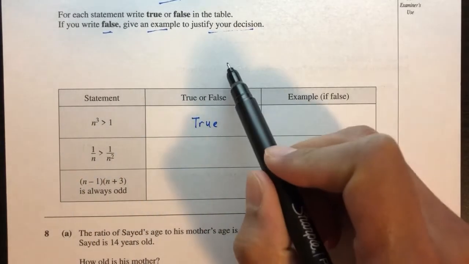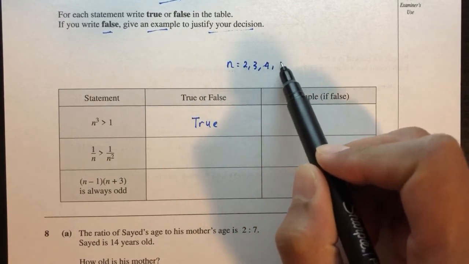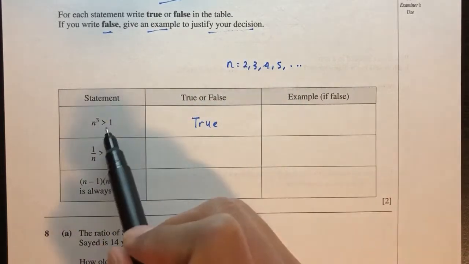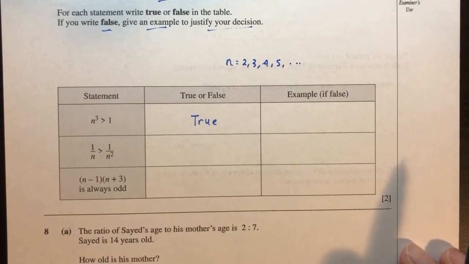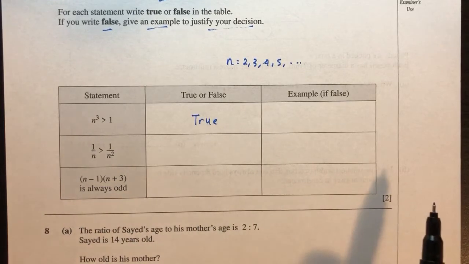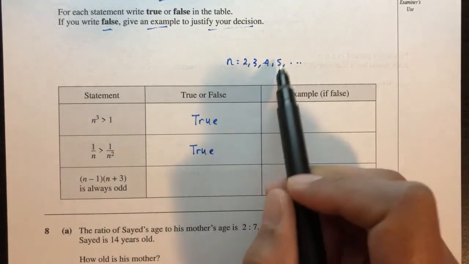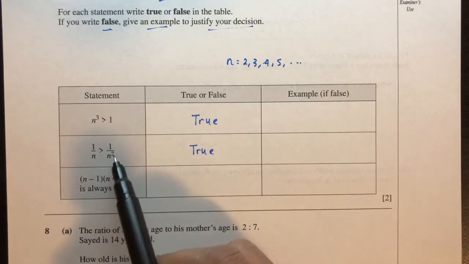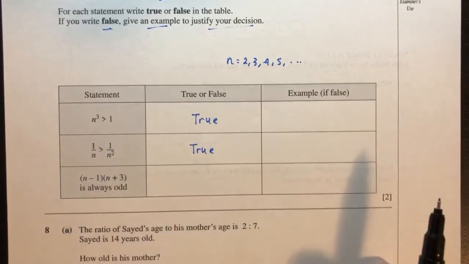Because if n is more than 1, n can be 2, 3, 4, 5, so anything cubed will be bigger than 1. That makes sense. And here we have 1 divided by n will be bigger than 1 divided by n squared. That is true as well, because n squared on the positive numbers is always bigger, which makes this one smaller. So this one will always be greater than this number.